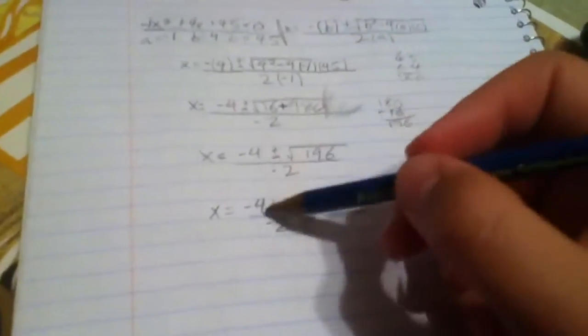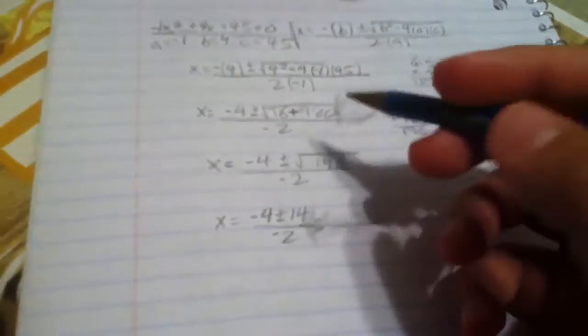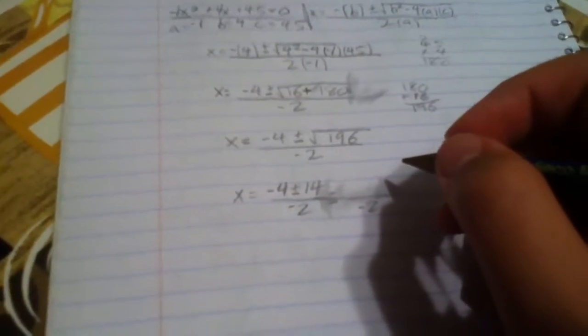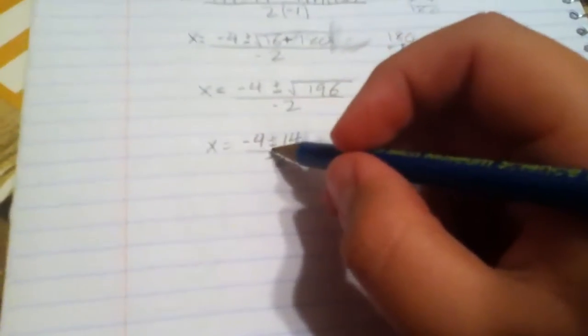So here, negative 4 plus 14 is positive 10. So here we write positive 10. Or it could be negative 4 minus 14, which is negative 18. So negative 18 over negative 2.